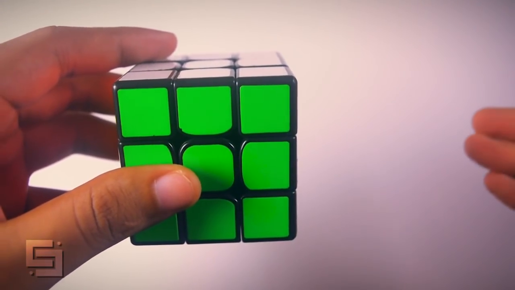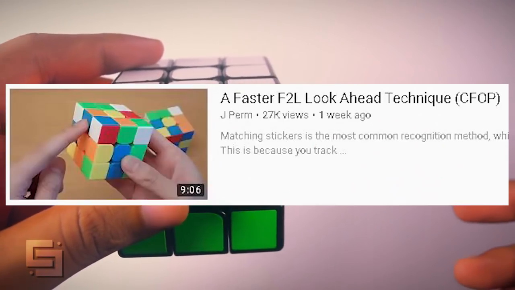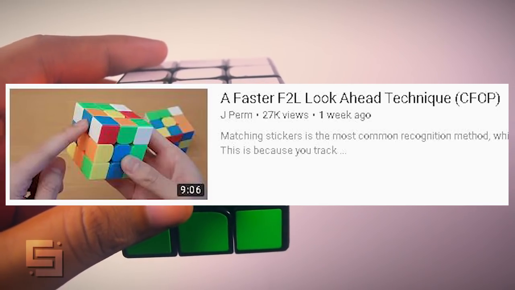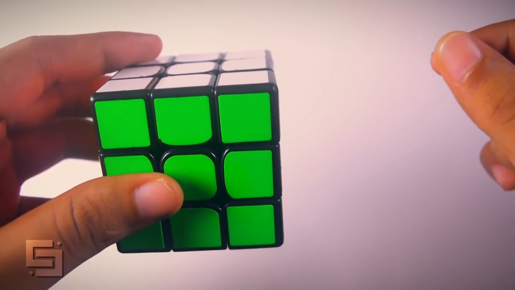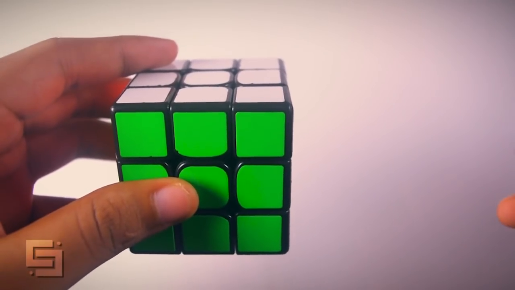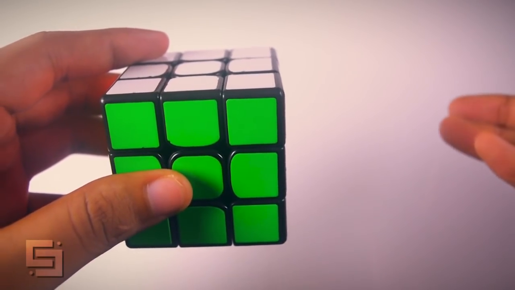Hey guys, it's CriticalCubing. Recently I watched a video by J-Perm where he goes over his F2L Lookahead technique, which basically uses an F2L edge to determine if he has to rotate or not for solving that F2L pair.